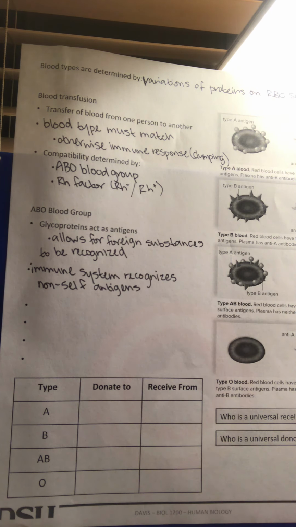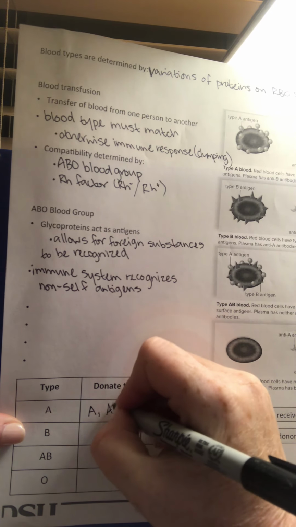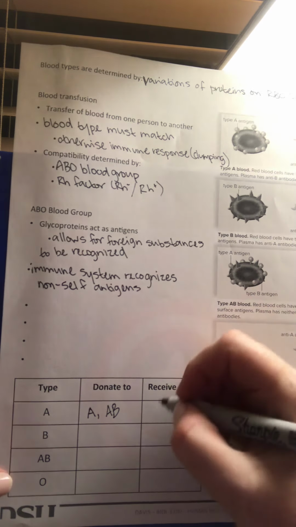So type A can donate to people who are either type A blood, so a match, or people who are AB. Since the AB blood type has both antigens on the surface, it recognizes both and it's comfortable with both. And so A can give to itself, to another A, or to an AB. However, as far as who it can receive blood from, you can only get blood from somebody that's either type A or O. A because the antigens match, O because there aren't any antigens to fight.